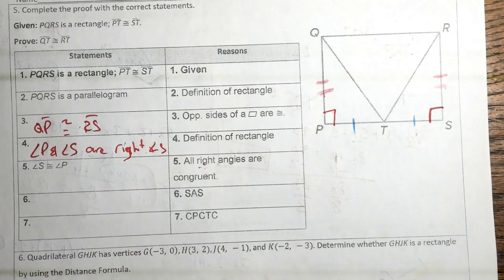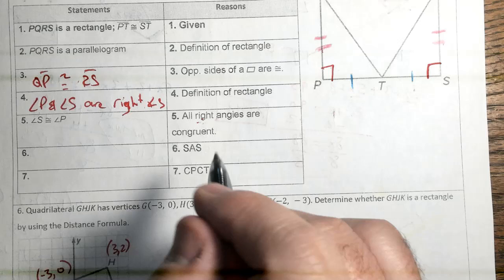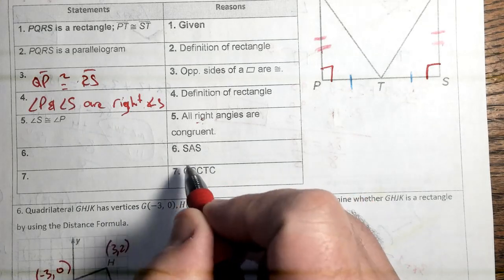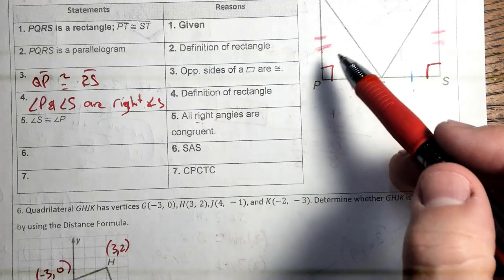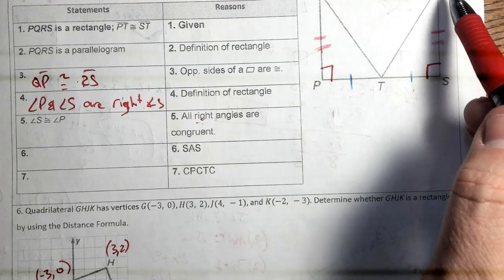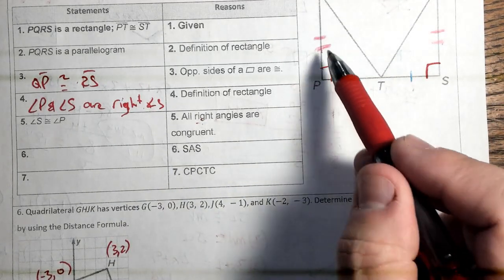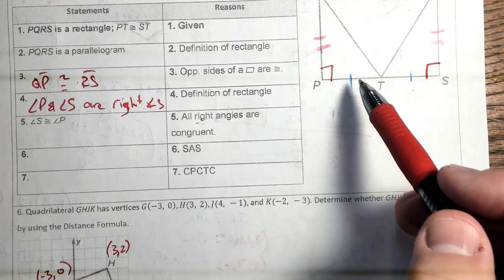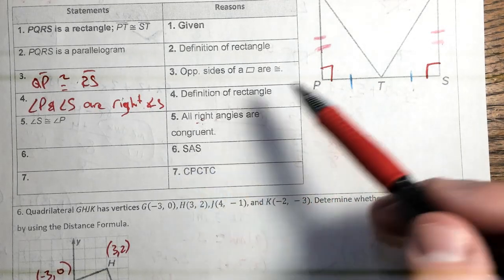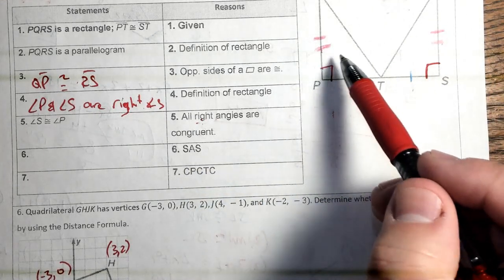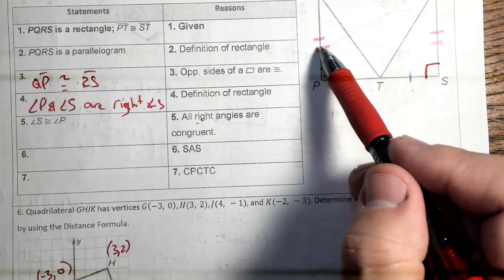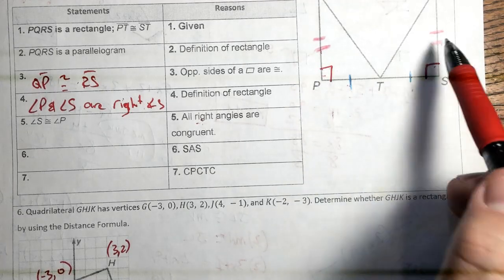Okay, so number 6. The 6 is SAS. That's side angle side. So we're talking triangles, right? These two triangles are congruent because if they're right angles, this is leg leg. But side angle side works because it has a side, an angle, and a side.